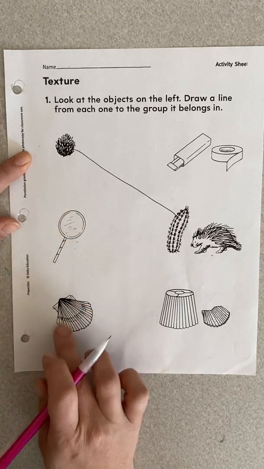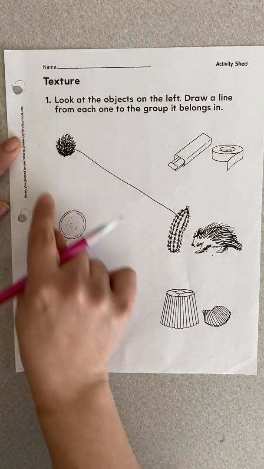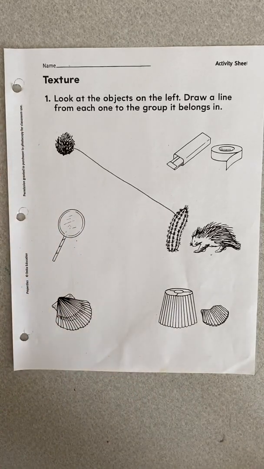Then you're going to go to each of these and you're going to do the same thing. You'll draw a line wherever it goes and you'll draw something else next to it. If you don't remember what texture is, please go and read a book on Epic or have your parents help you find another video in addition to what we did at school to watch.